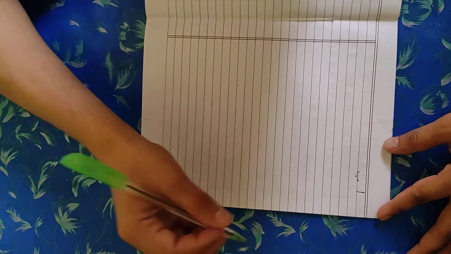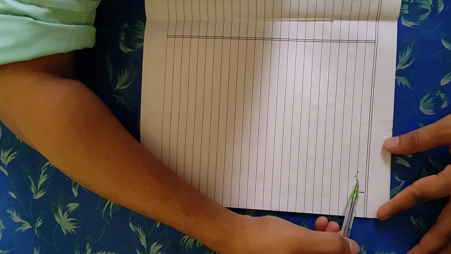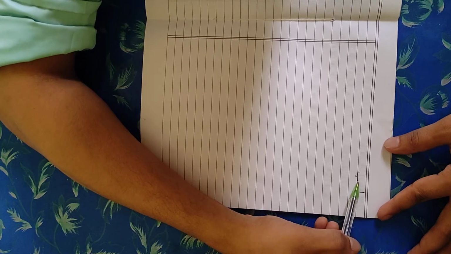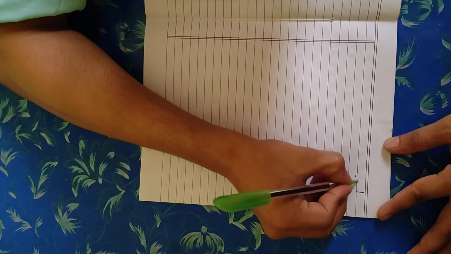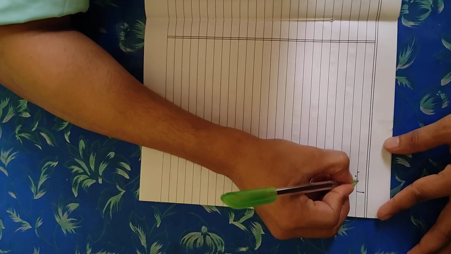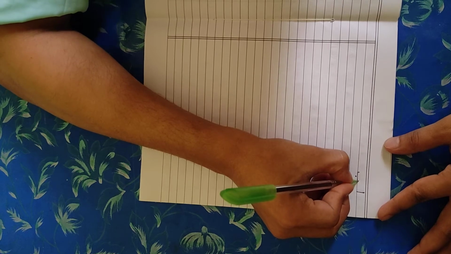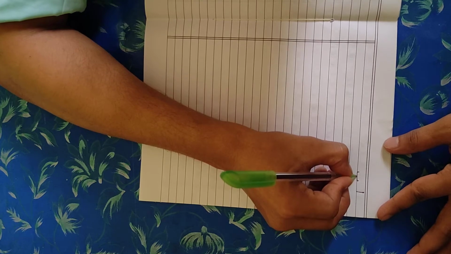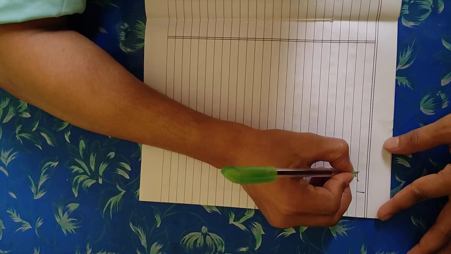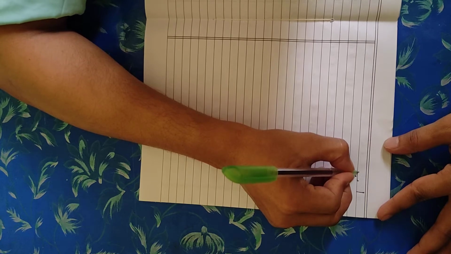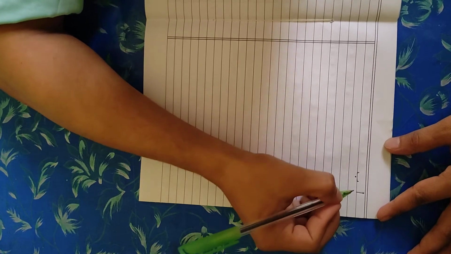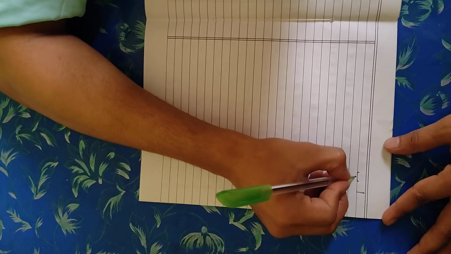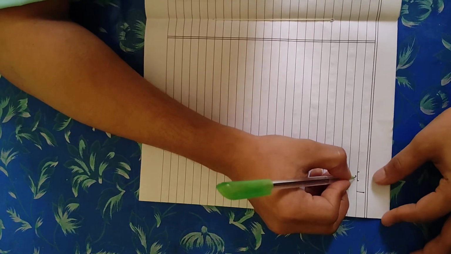Okay? You have to start a little bit upper from the margin. Here is the starting point. Okay? From here you have to write ba this way. A little bit down, then following the margin, it will be written from right to left, then a little bit up. Okay? And finally you have to put a nukta below the body. Then finally we have written ba.